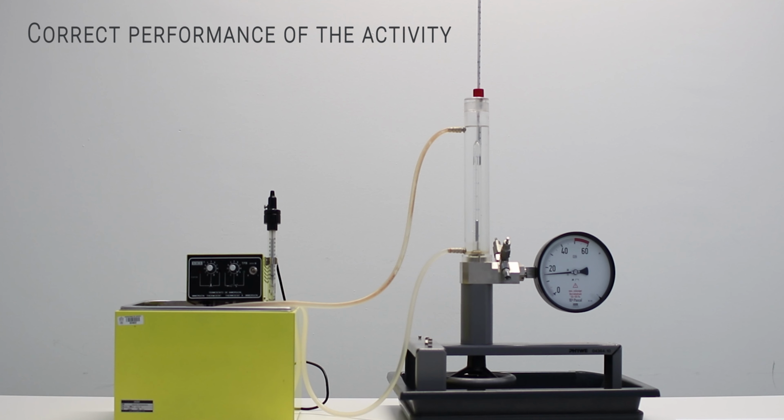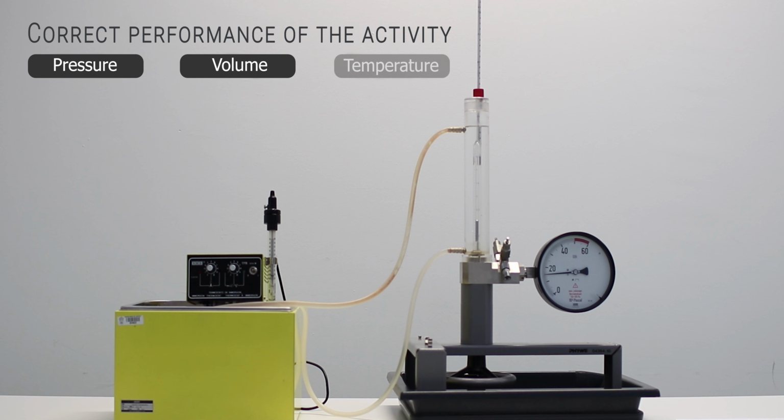It is important for the correct realization of the practice to maintain pressure, volume, and temperature values stable in time while measurements are taken. This state, in which properties remain stable in time, is the so-called steady state.